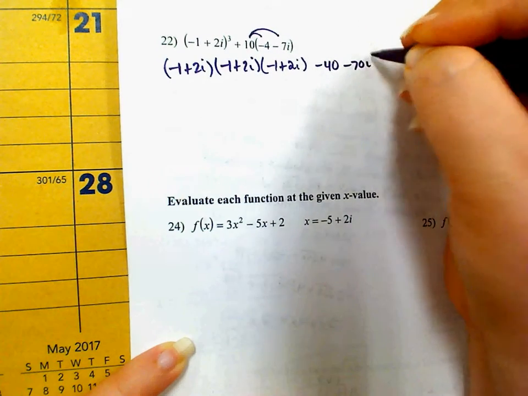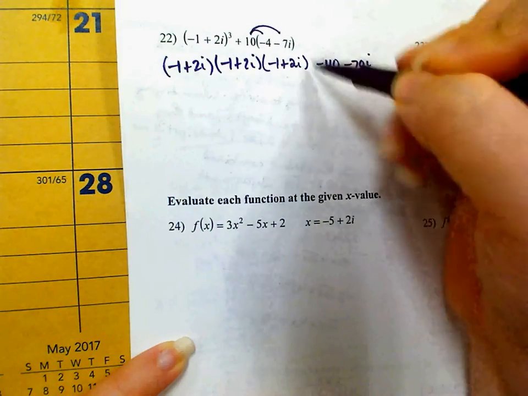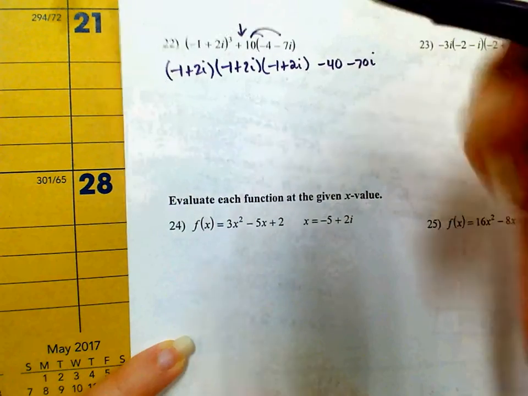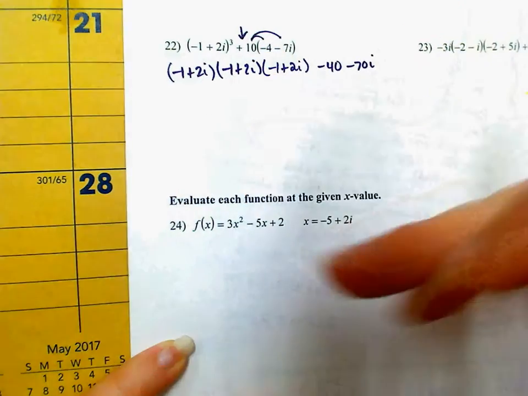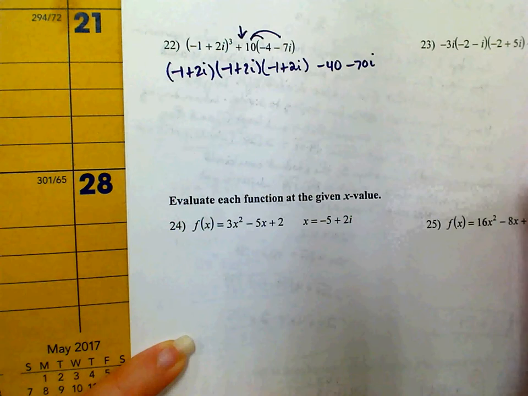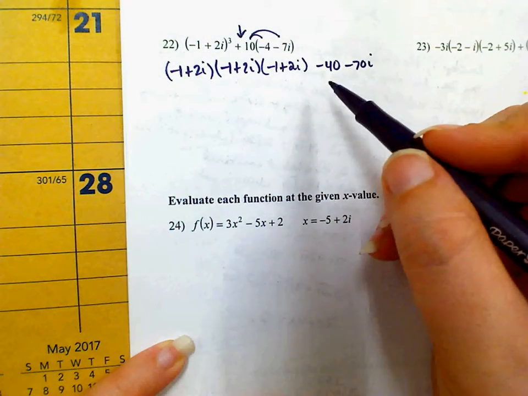Now, keep in mind, this doesn't become multiplication. I'm not all of a sudden multiplying by this. This is a plus sign. If there's a plus sign or a minus sign, like on the last problem, between two expressions, you are not multiplying them. You are adding or subtracting them, okay? I was adding, but because I got a negative, I am now subtracting. Not a big deal. Okay.